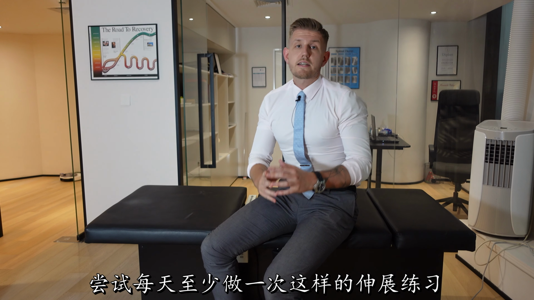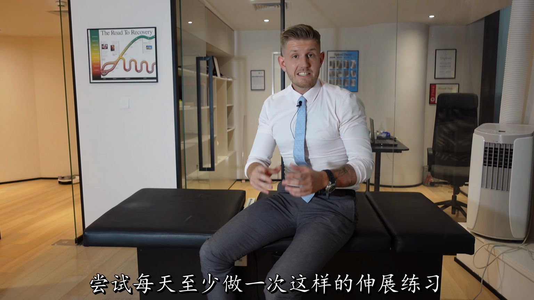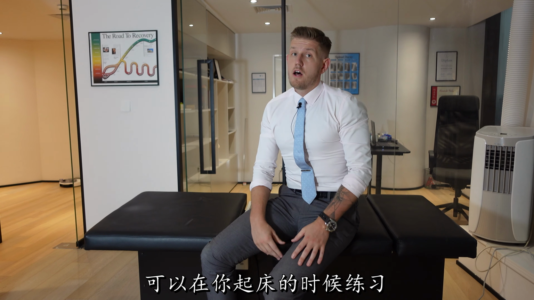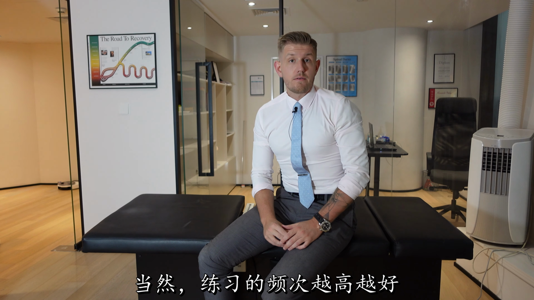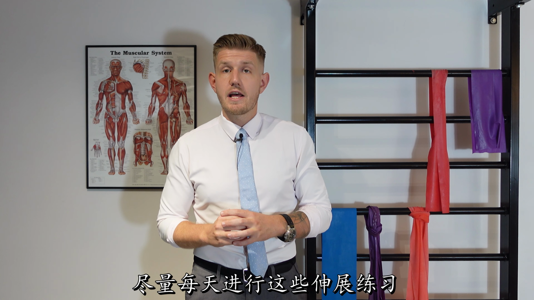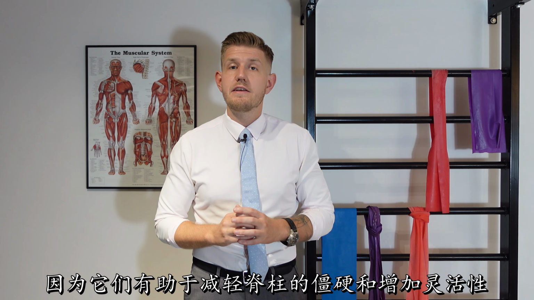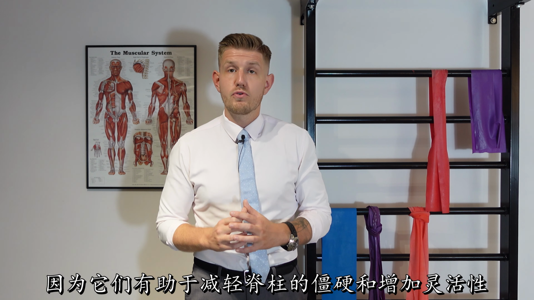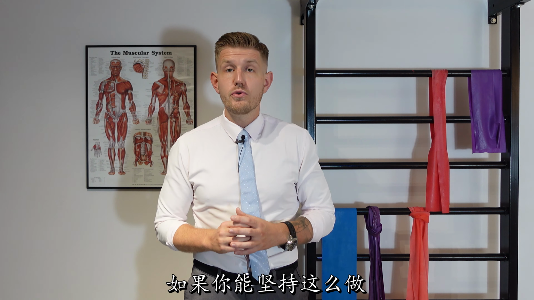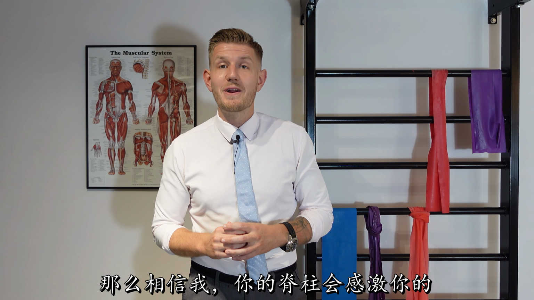So try to do these exercises once per day at least, maybe in the morning when you wake up. But obviously the more you do it, the better. Try to do these stretches every day because they will help alleviate your stiffness and improve your flexibility. And if you can do that, then trust me, your spine will thank you for it.